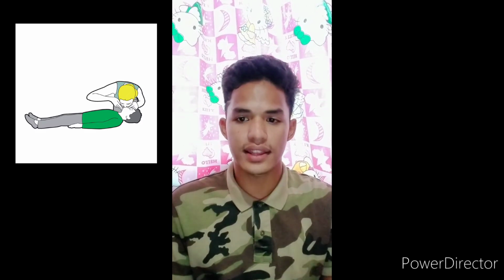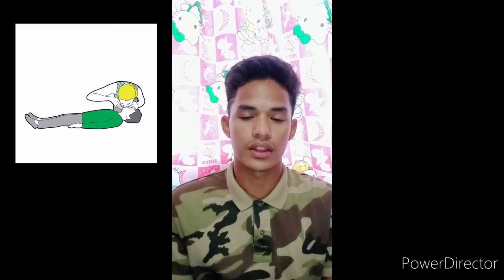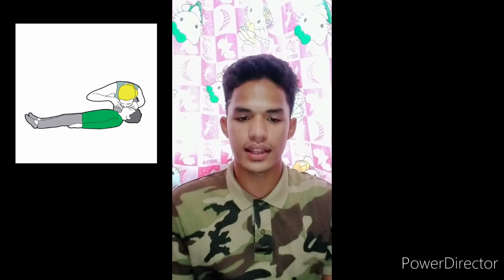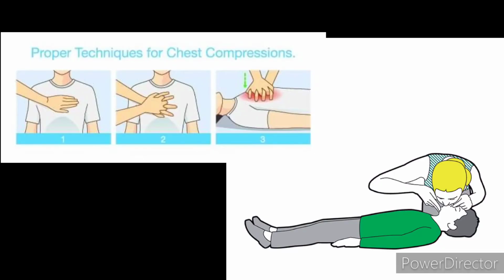Note, if the chest does not rise with the initial rescue breath, retilt the head before delivering the second breath. If the chest doesn't rise with the second breath, the person may be choking. There's something in the throat that blocks the way of air getting into the chest. After a subsequent set of 30 chest compressions and before attempting a breath, look for an object. If seen, remove it. Lastly, continue CPR steps.